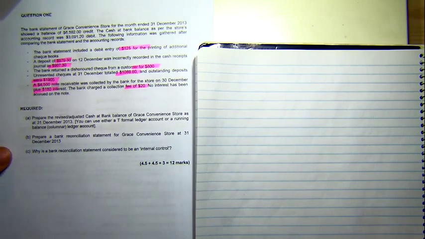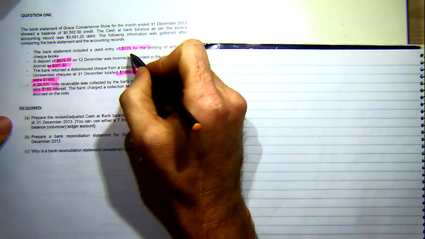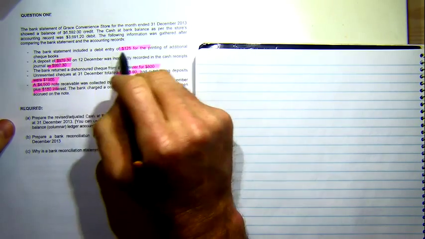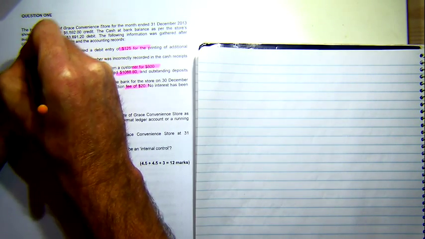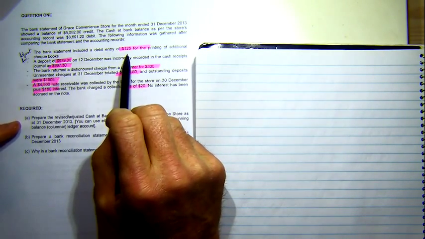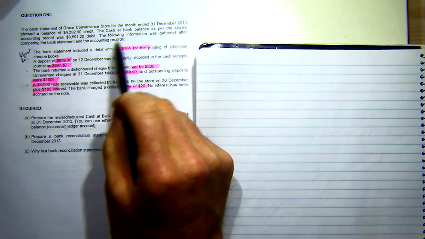Okay, so what we need to do is have a look and rebuild our bank account, I should say, not our bank statement. So we've put through some entries. Now, this entry here is the bank statement included a debit entry, so we need to adjust our accounts. It's gone through the bank statement, but it hasn't gone through the company's account.